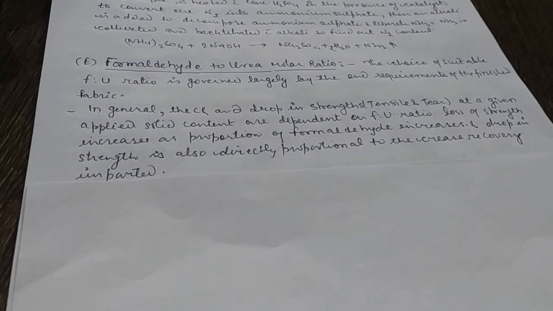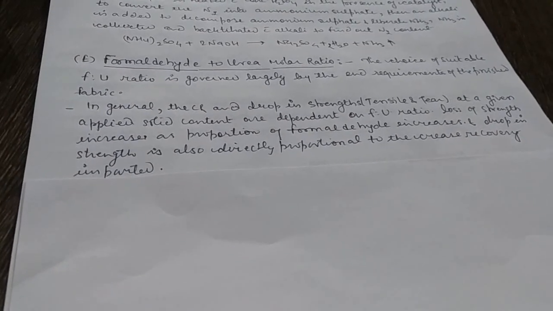So as the formaldehyde proportion increases in the resin, the desirable property like crease recovery is improved, but simultaneously the loss in strength, that is tensile strength and tear strength, is higher.